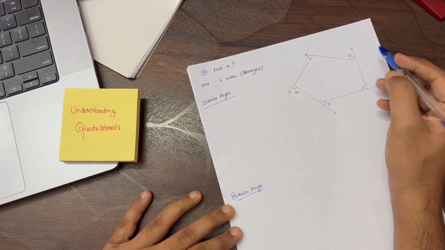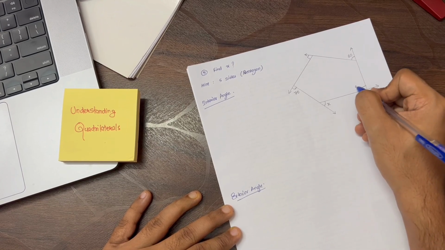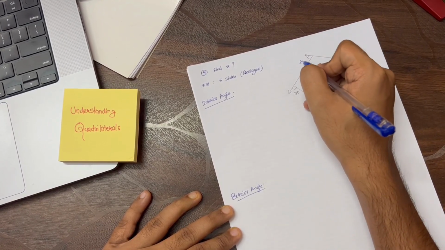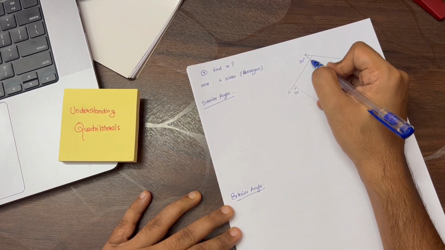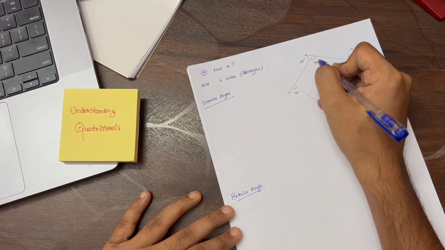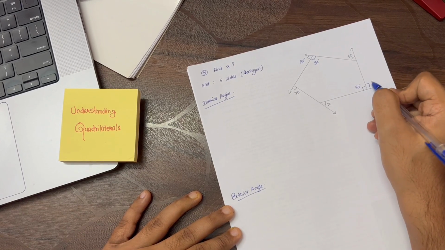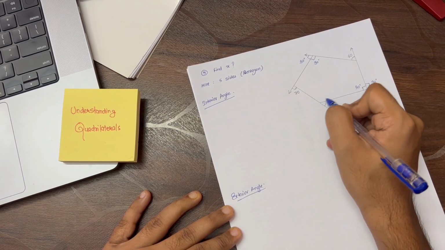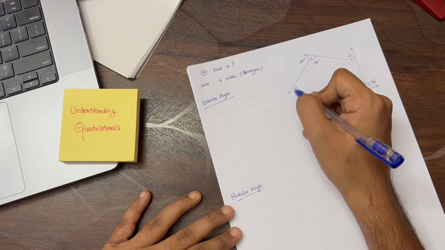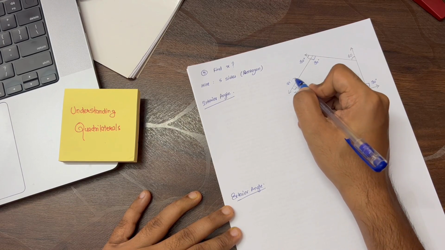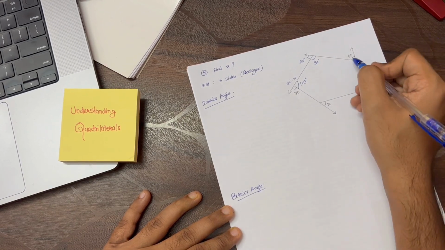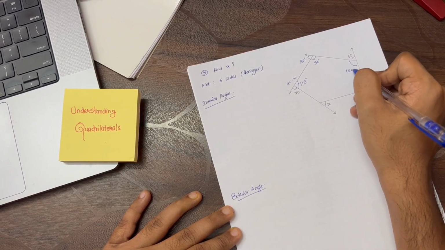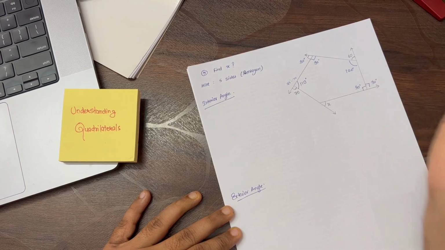So we know that this is given as 90 degrees, this is given as 90 degrees, and on a straight line we have 180 degrees. So this angle will also be 90 degrees, this angle will also be 90 degrees. This is 70, so 180 minus 70 will be 110 degrees, and this is 60, so this will be 180 minus 60, which is 120 degrees.